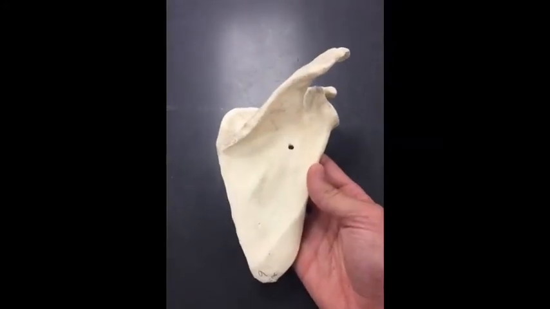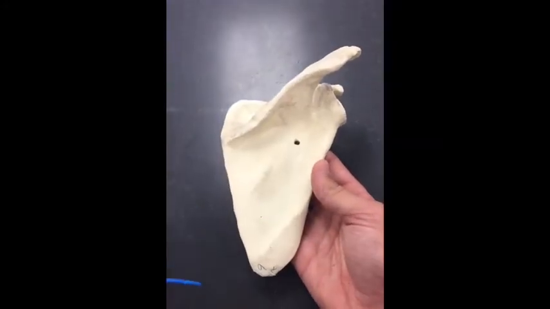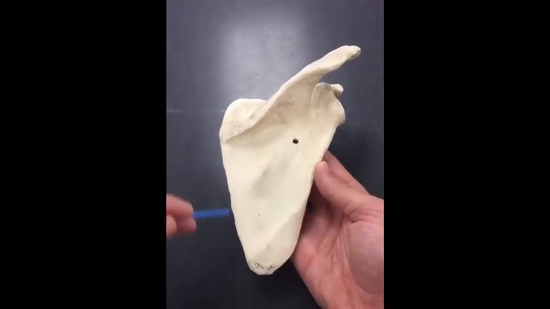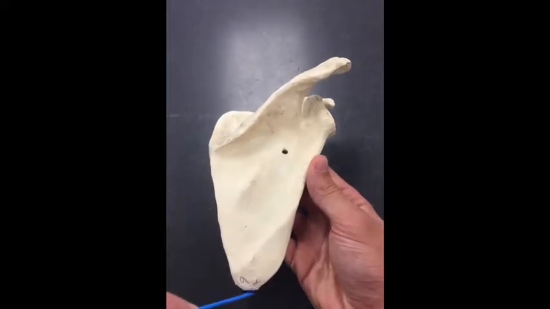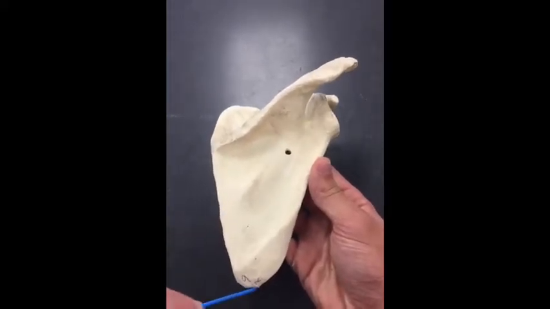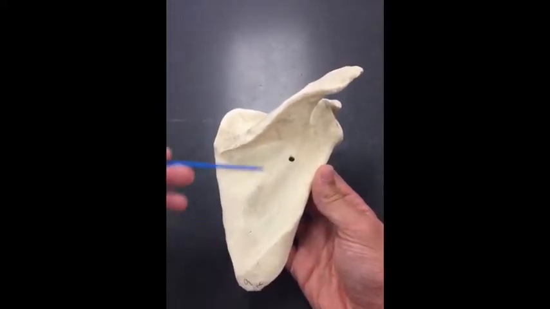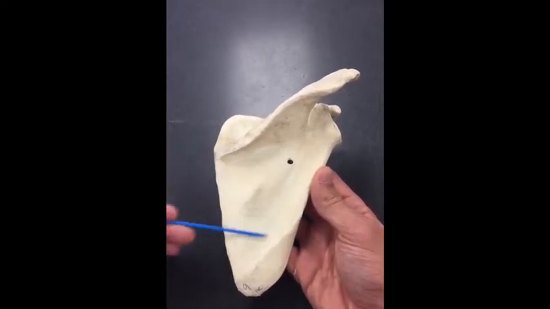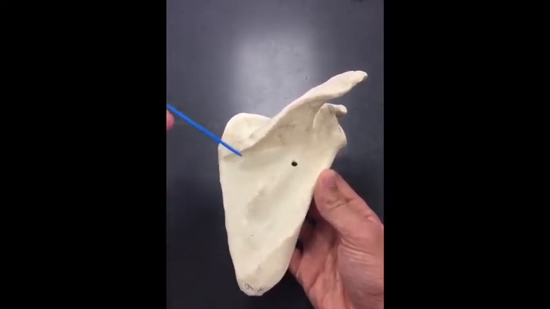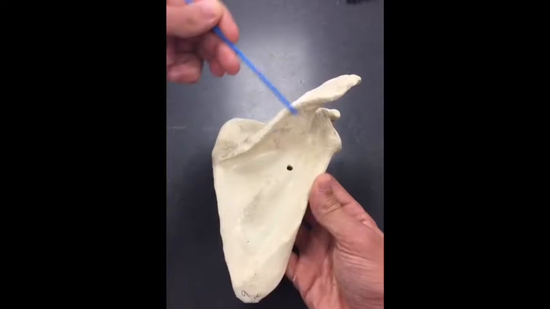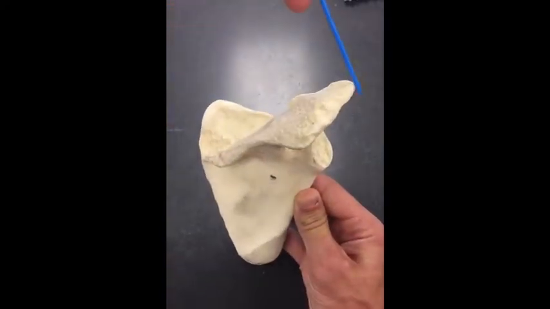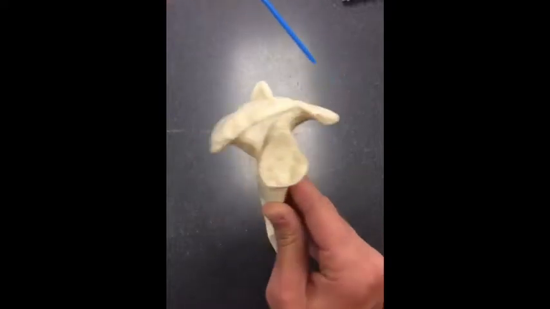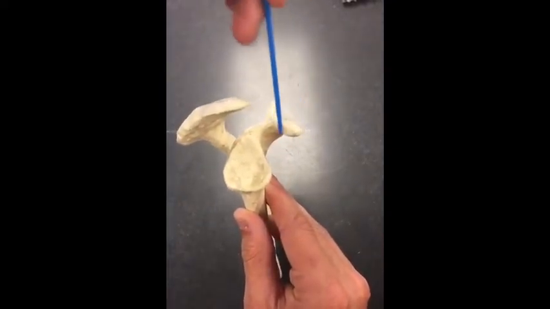Alright, here I have a right scapula, and on the scapula you have two borders, which are the medial border and the lateral border, and they both meet at the inferior angle. Also on the scapula you have the infraspinous fossa, which is all of this, and you have the spine. You also have the acromion process and the coracoid process.